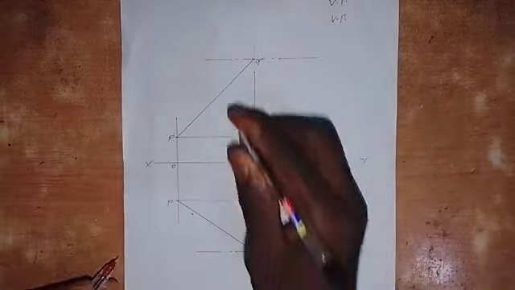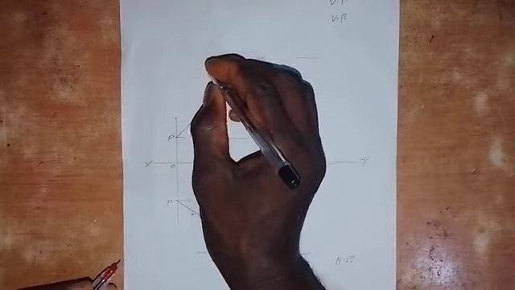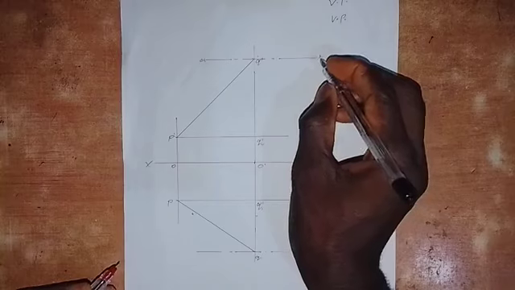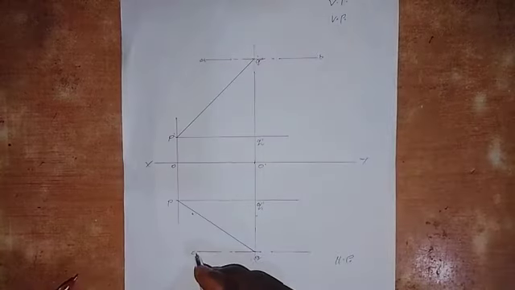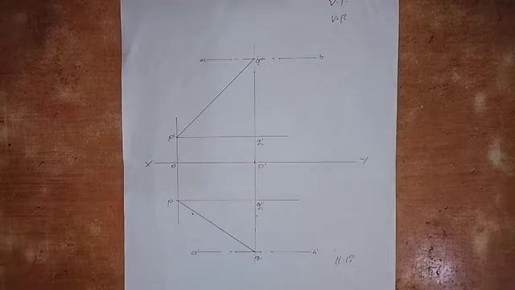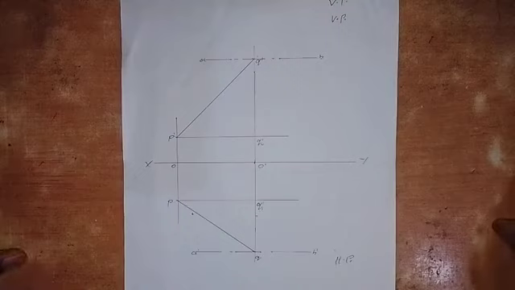So let's call this line, point A, B, okay? And then here we call this A prime, B prime. So we have this now. All right, so let's go on. Now, the next thing that we are going to do is that we are going to be working on how we can determine the true length of this line and true inclinations.